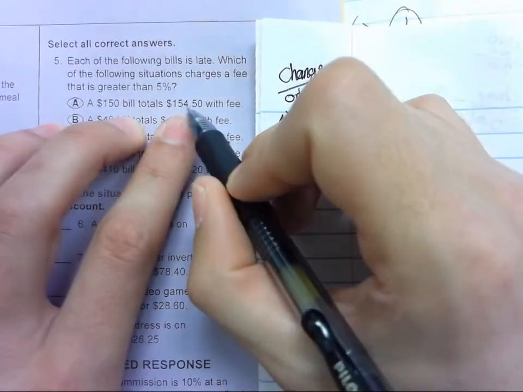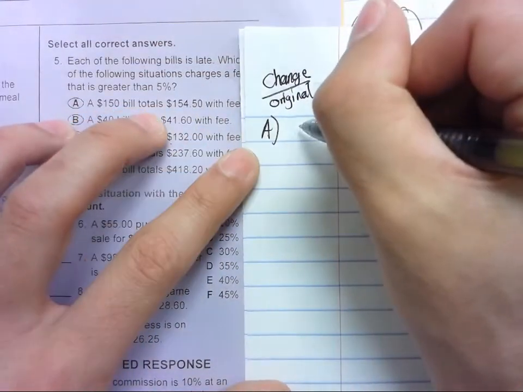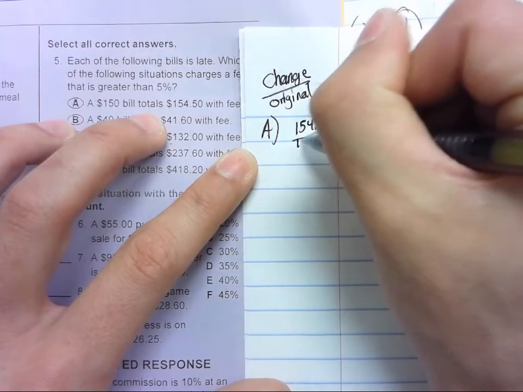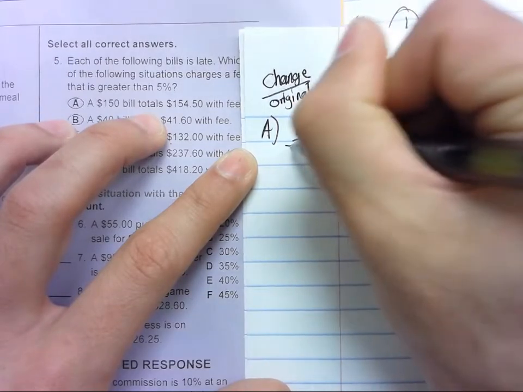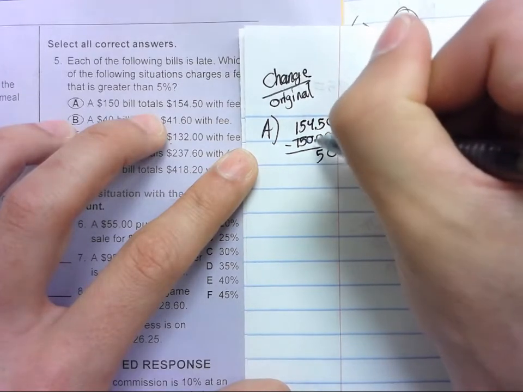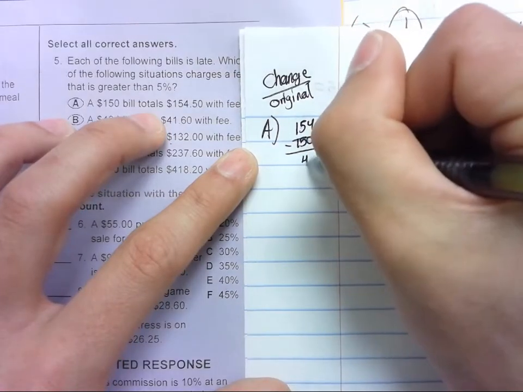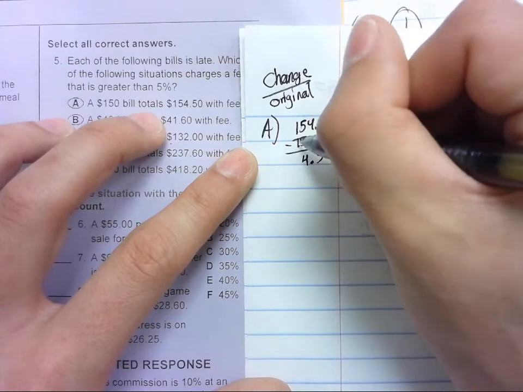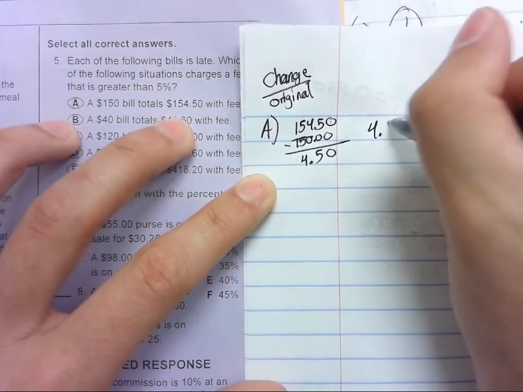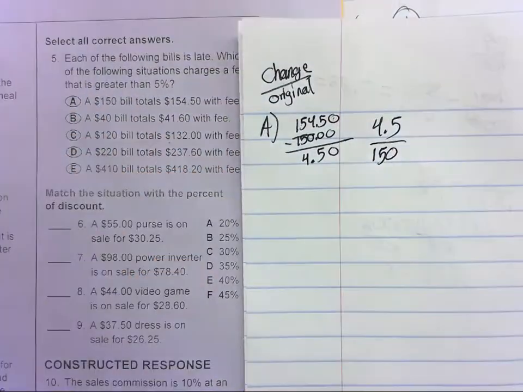So how much did this one change? Well, for A, we can do $154.50 minus $150. 0 minus 0 is 0. 5 minus 0 is 5. Bring down the decimal. 4 minus 0 is 4. 5 minus 5 is nothing. 1 minus 1 is nothing. So 4.50. So this change is $4.50 over the original, which is 150.